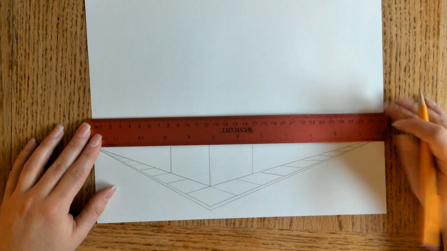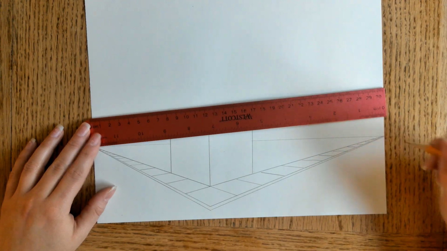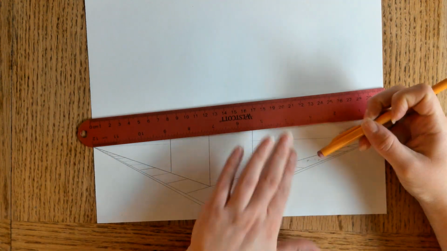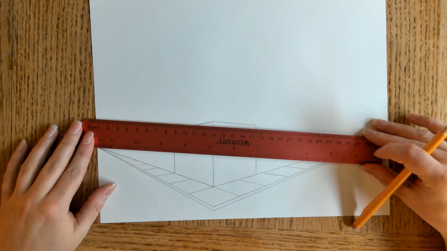Remember our rules for this entire project? You should only have lines pointing to the vanishing point or vertical lines. That is it.